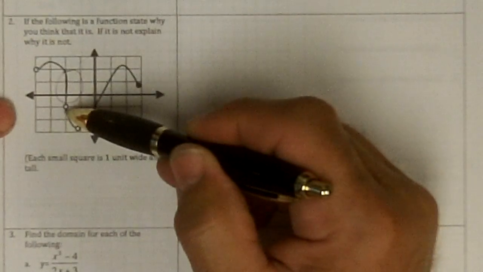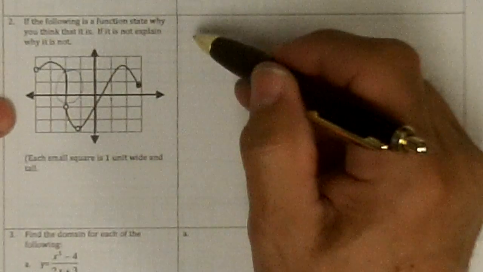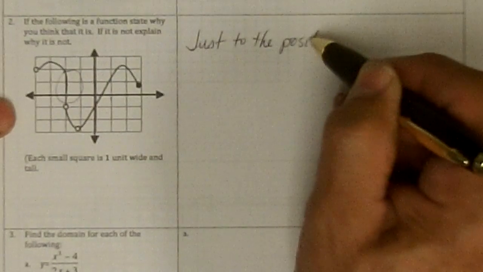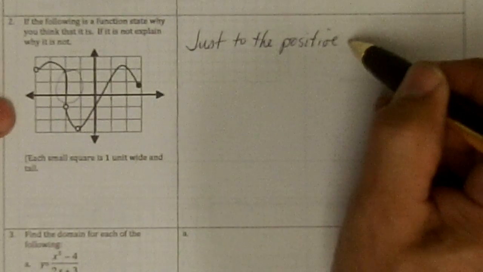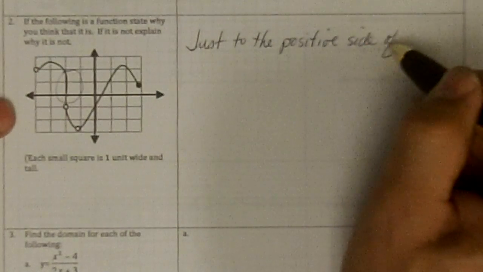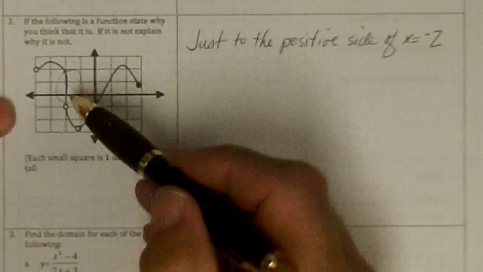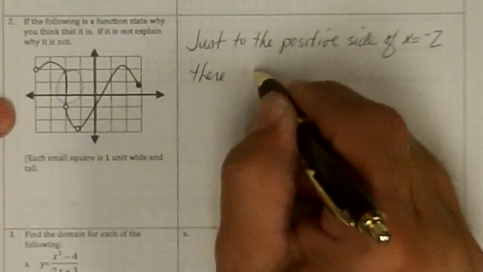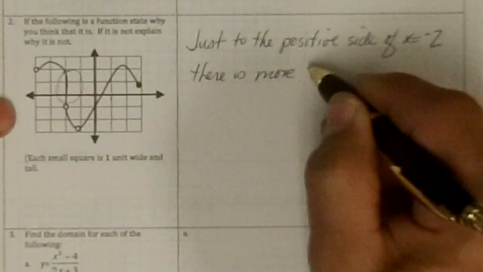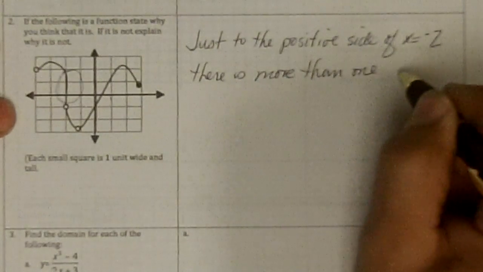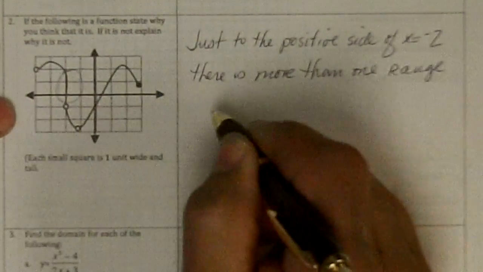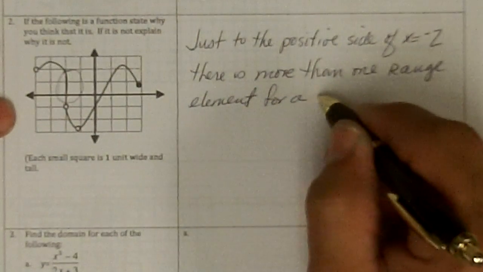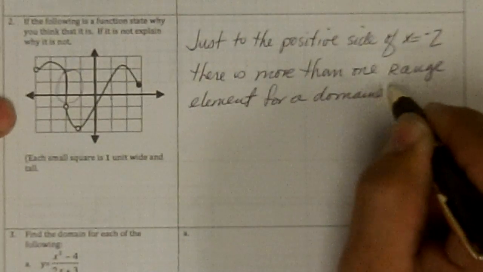But just to the positive side of -2, or the greater side, if you want to call it that, there are some places in here where there is more than one range element for a domain element.